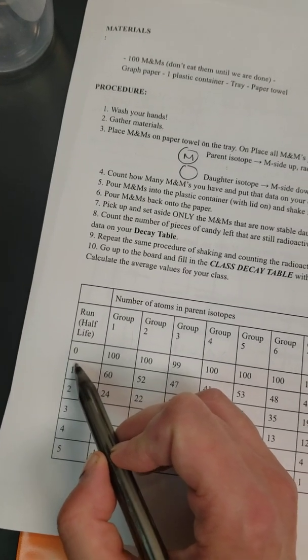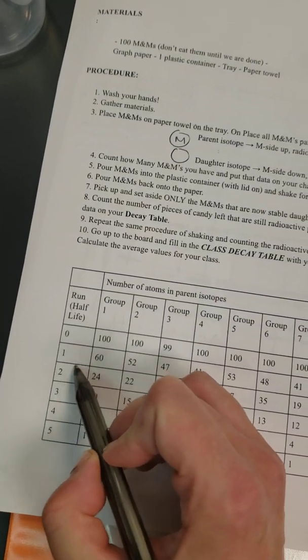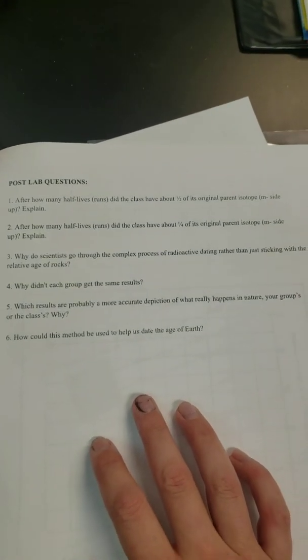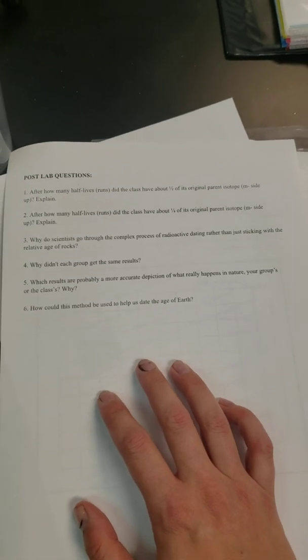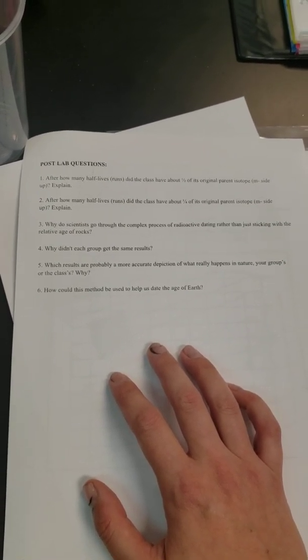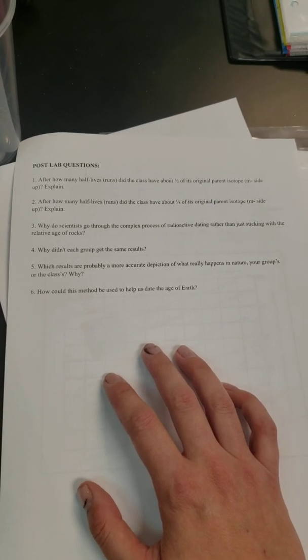So your answer for number 1 is going to be 1 half-life. Okay? So that should help you answer number 2 as well. And you should be able to answer these questions based on your notes, the rest of them.